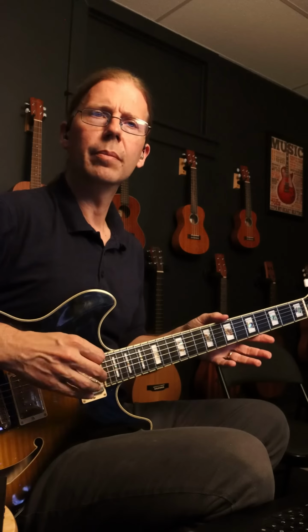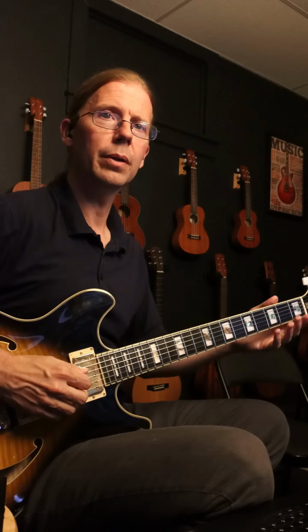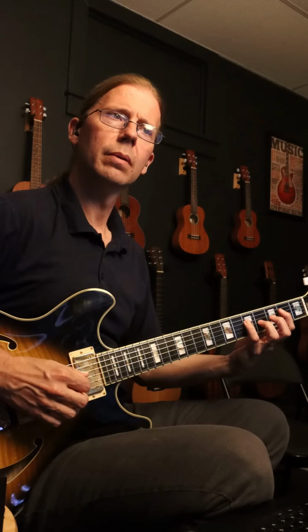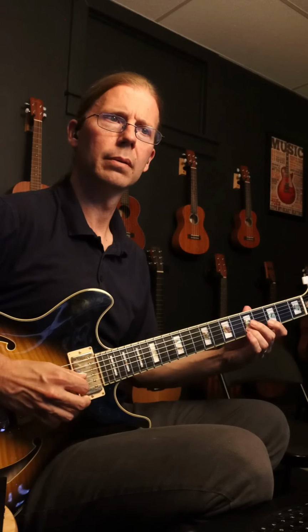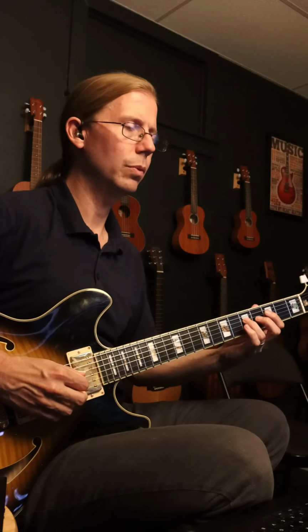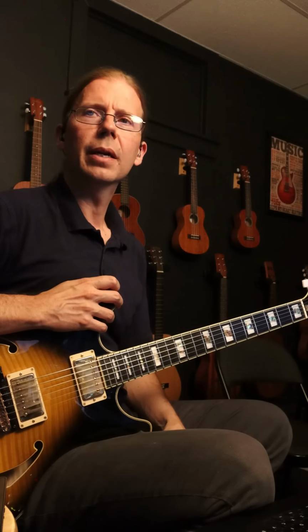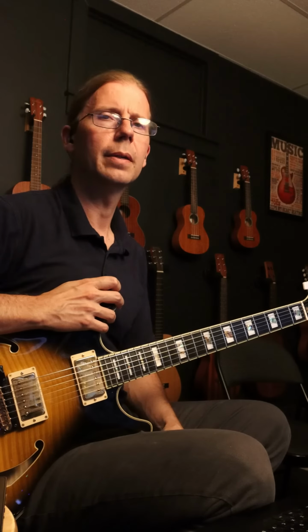Just to elaborate, you can play all sorts of minor type things, like even E minor on a G7. And that gives you the root, the third, the 13. Right? So there's something to the minor sound and the minor triad on there.